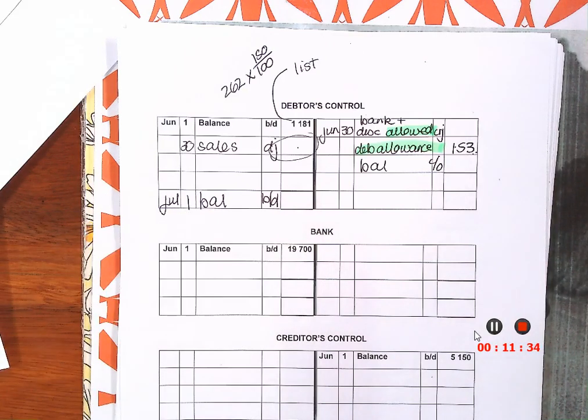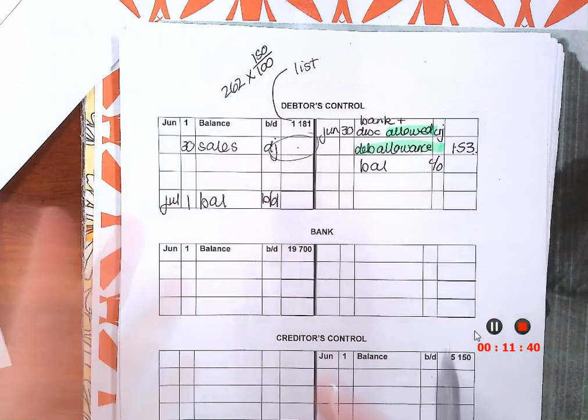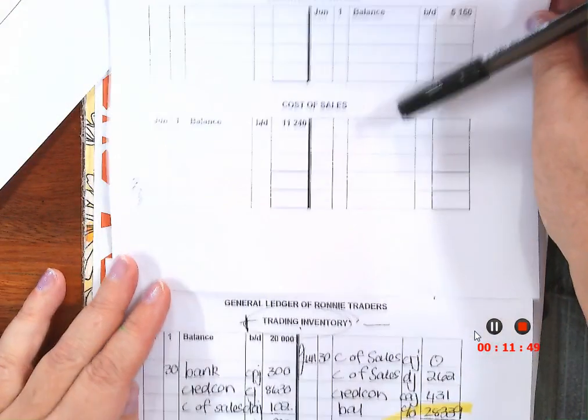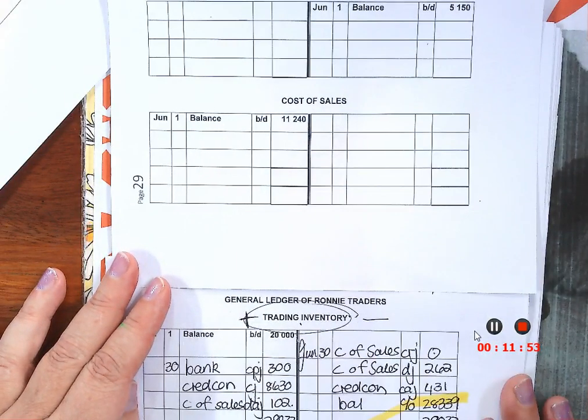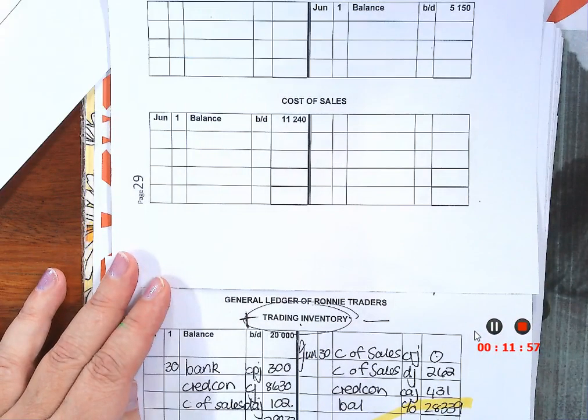Can you see how I'm going to test it? I need you to see how these accounts interlink. Do I have to give you any information except the trading stock T account to do cost of sales? If I give you trading stock like this, will you be able to fill in cost of sales?